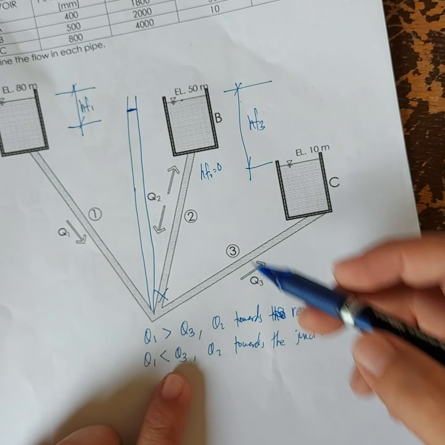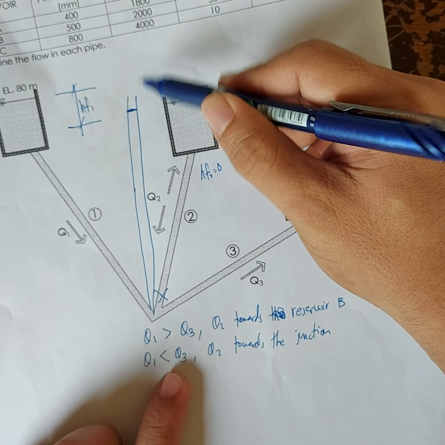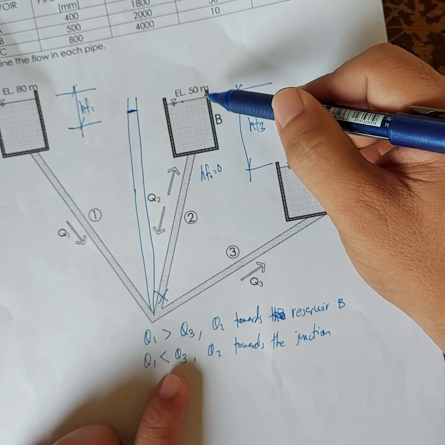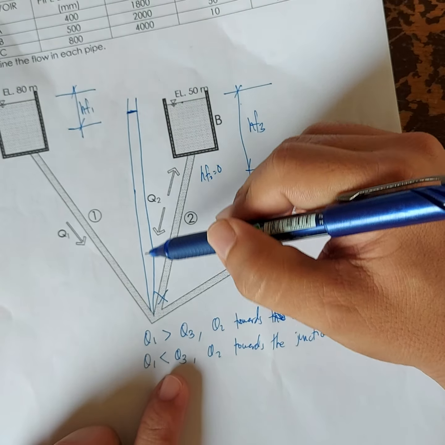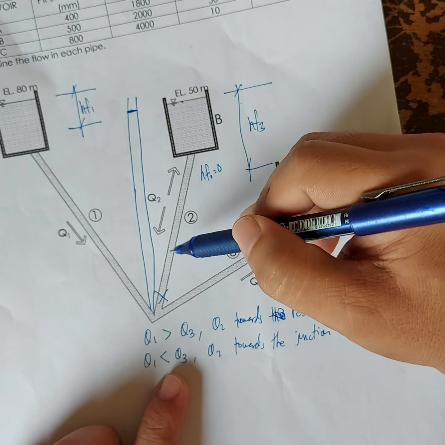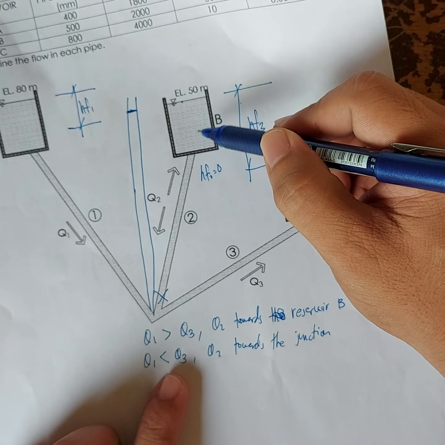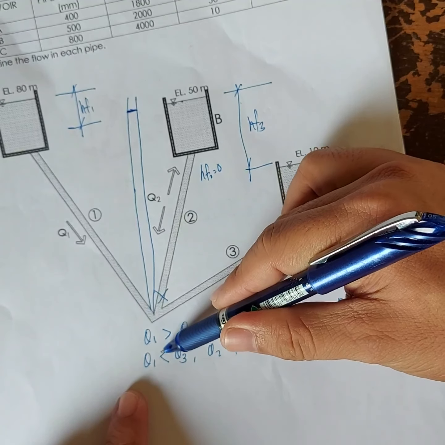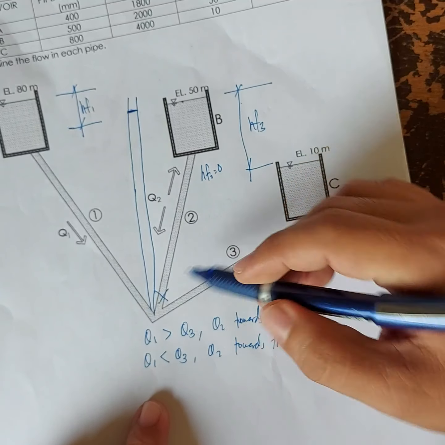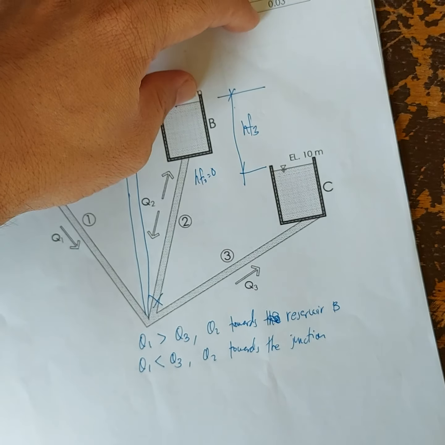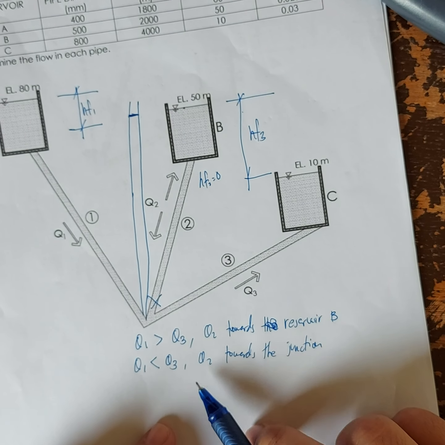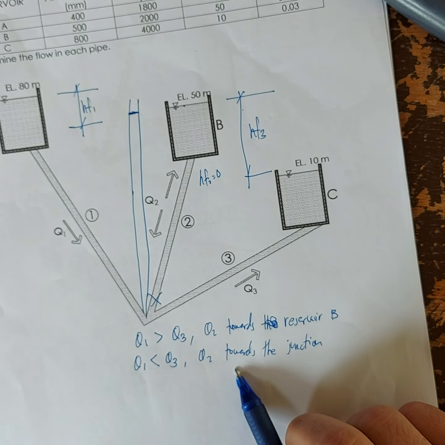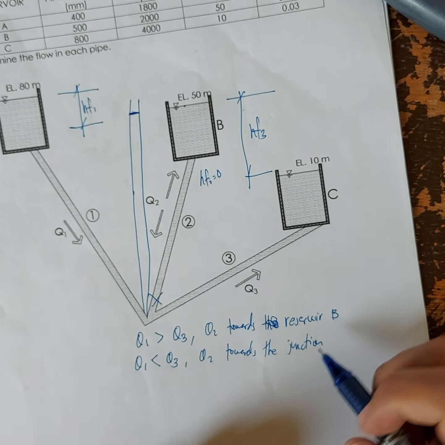Ibig sabihin, yung piezometric reading natin at the junction is higher in terms of its elevation compared to reservoir B. That means that the pressure at the junction is enough to push the water para pumunta doon sa may reservoir B. Now, if Q1 is less than Q3, mas kaunti or mas malaki yung discharge sa may pipe 3, that means na Q2 is going towards the junctions or pababa.